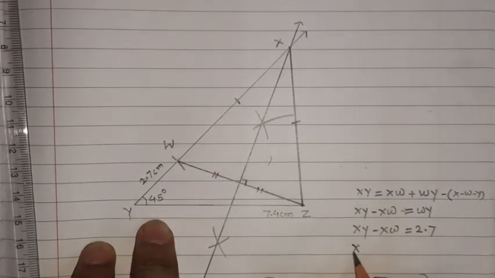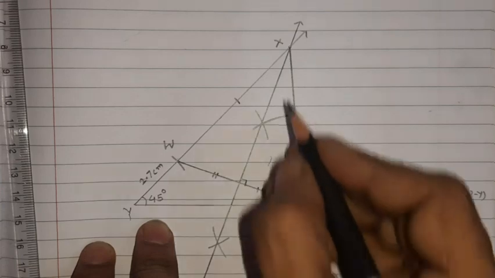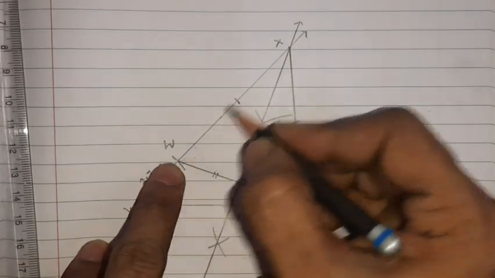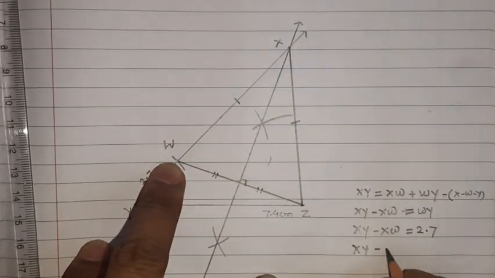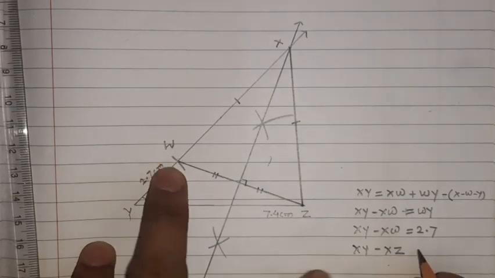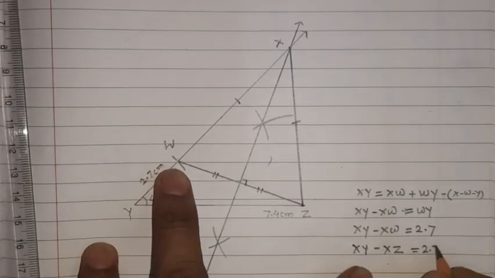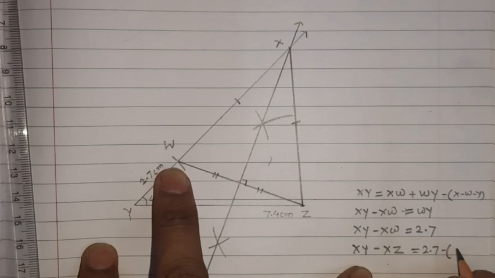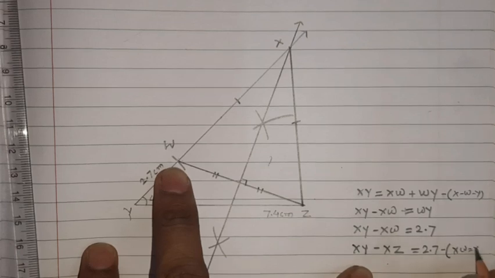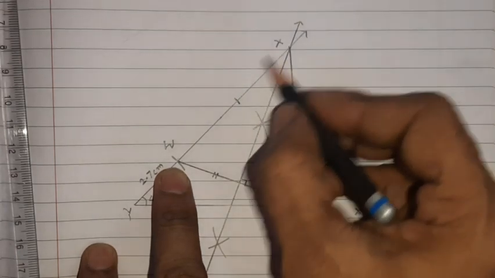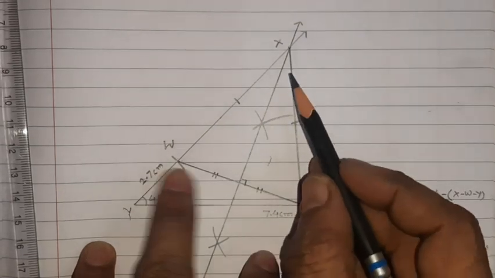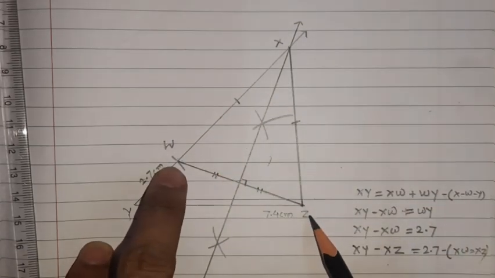Now this XY minus XW, instead of this XW we can write XZ, isn't it? Because see here 2.7, and we can give the reason here, XW is equal to XZ because the point X is on the perpendicular bisector of this WZ.